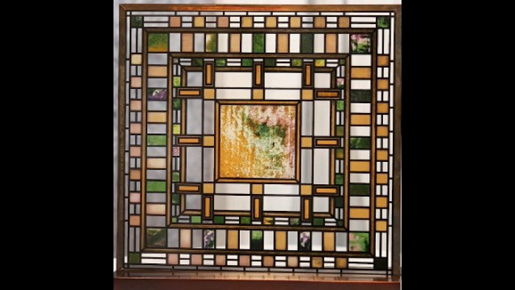And you can see how there are lots and lots of little tiny squares. And this is one of the reasons why there's kind of a crossover between prairie style and, say, craftsman style, because this could be a craftsman style window or a prairie style.